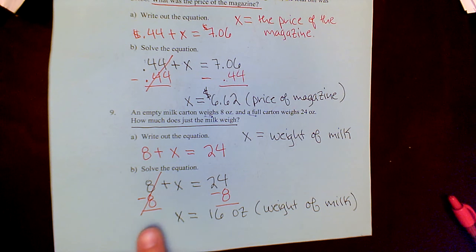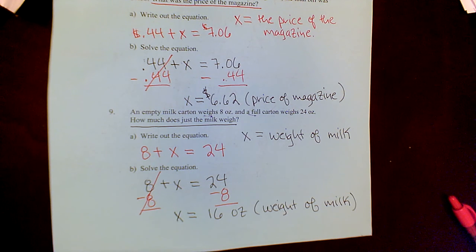And then we solve that. We subtract 8 from both sides. And I get X is 16 or 16 ounces. So the weight of the milk is 16 ounces. So if you got that right, good for you. If you have any questions, make sure you let me know. So the next video I'm going to will be the last part of 2.6, which will be 2.6c.